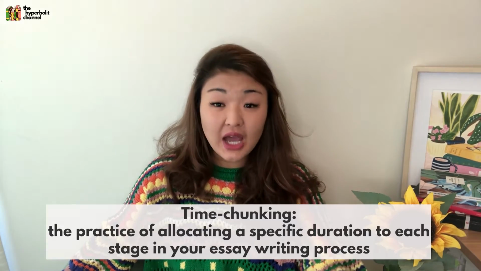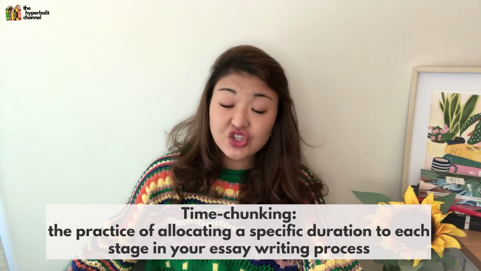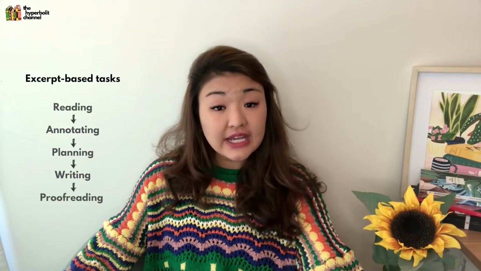So, I know we're doing English Lit, but when it comes to timed essay writing tasks, a bit of basic calculus can be helpful for what I like to call time chunking. This is the practice of allocating a specific duration to each stage in your essay writing. For excerpt-based tasks, there should be 5 stages, including reading, annotating, planning, writing, and proofreading. And for prompt-based tasks, there would only be the planning, writing, and proofreading, because there would be no excerpt given.